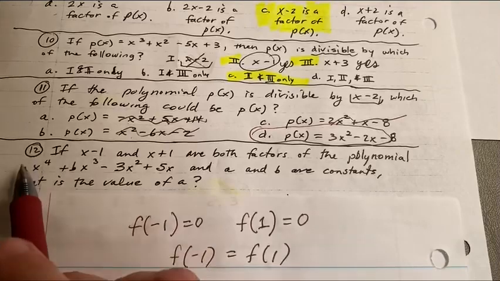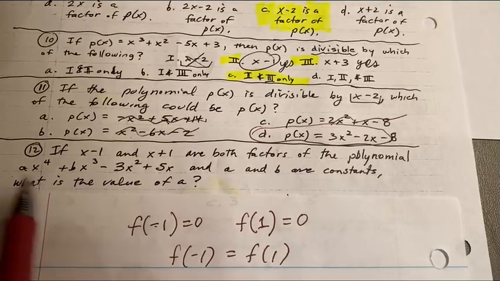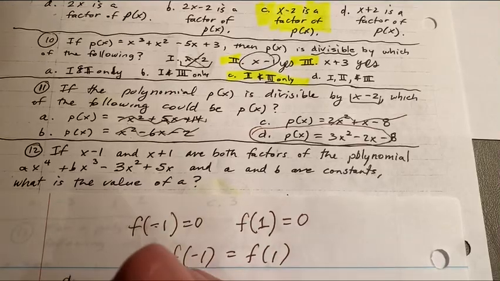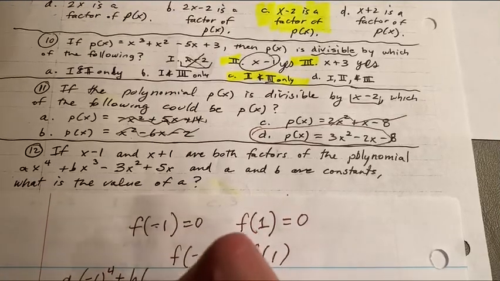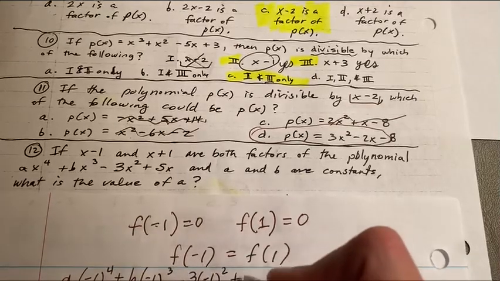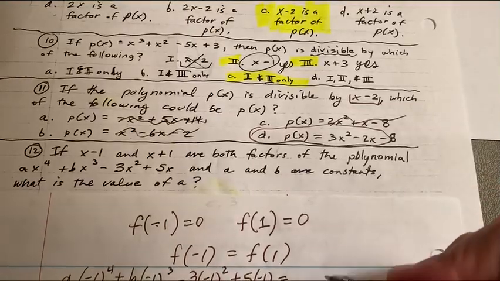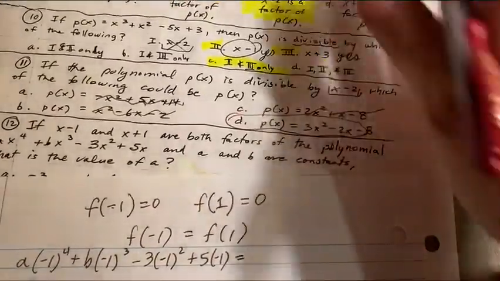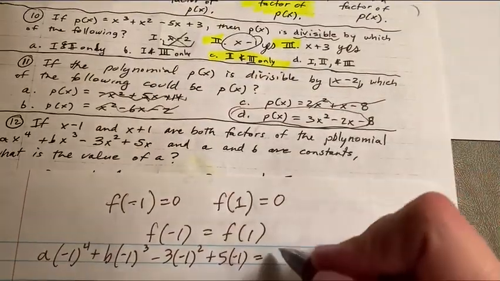It says, what's the value of a? So we just said they're factors. So let's plug in -1 here. So I have a times -1 to the power of 4, b times -1 cubed, -3 times -1 squared, plus 5 times -1. And we know it has to be equal to 0. We also know it has to equal the same thing as if we plugged in 1.